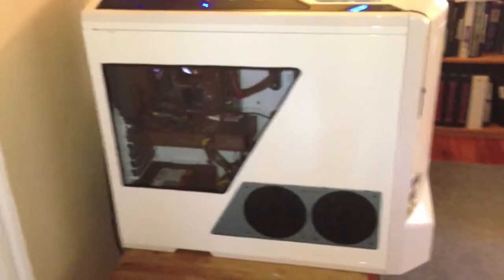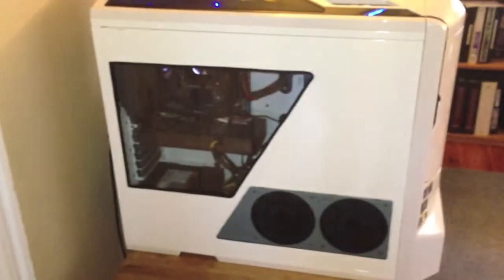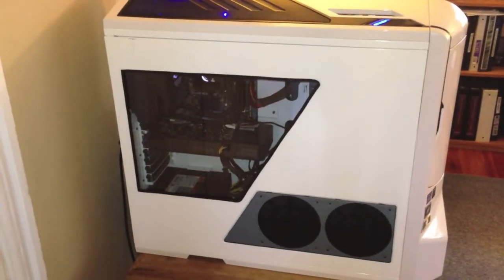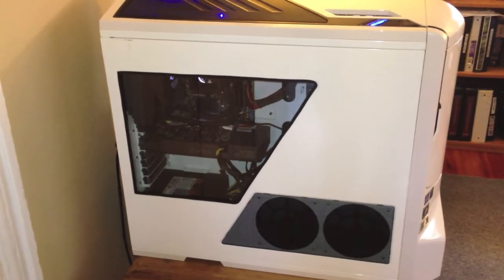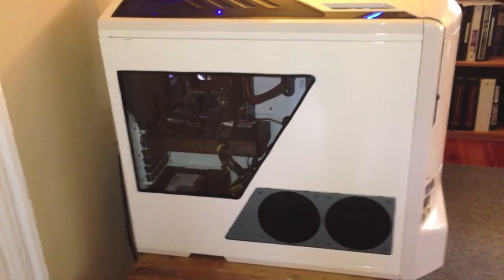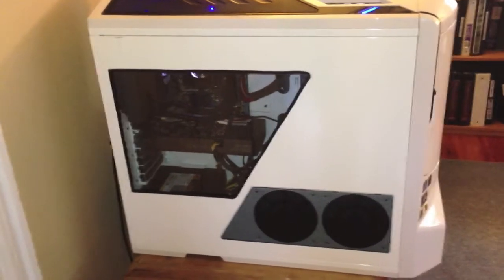But overall, I am quite happy. It's pretty cool. I was able to modify my case. So first time I've ever attempted that. A lot of fun. It is a little nerve-wracking though, because you really don't want to mess it all up. But the worst that could happen is you buy another case, I guess.